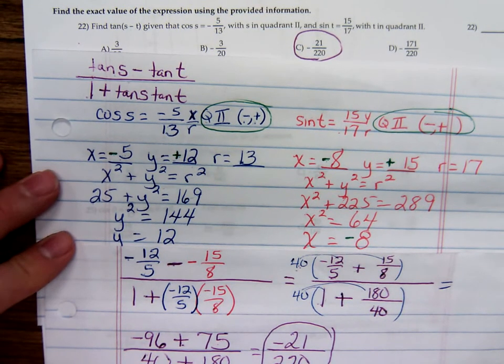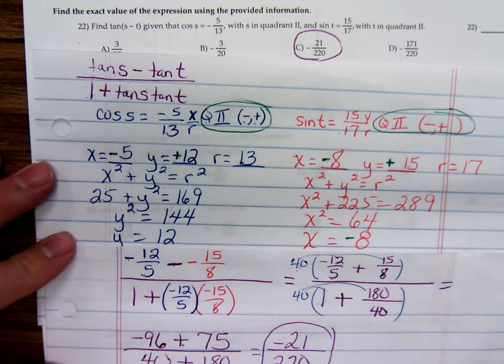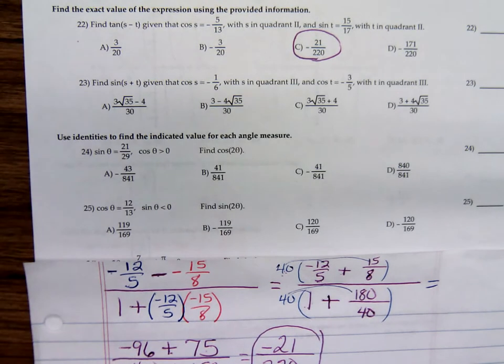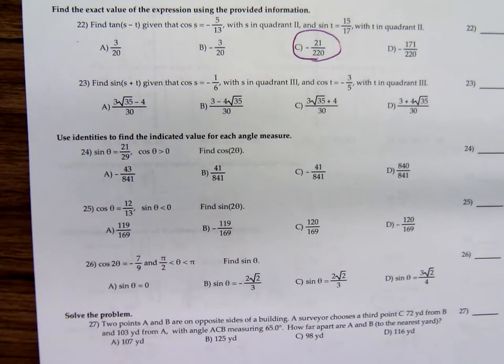Any questions? Let's hope the next one isn't quite this messy. Alright? Okay, number 23.